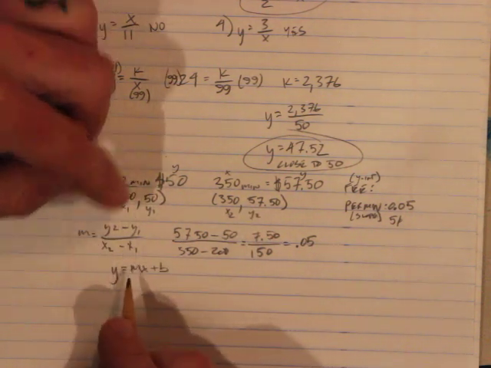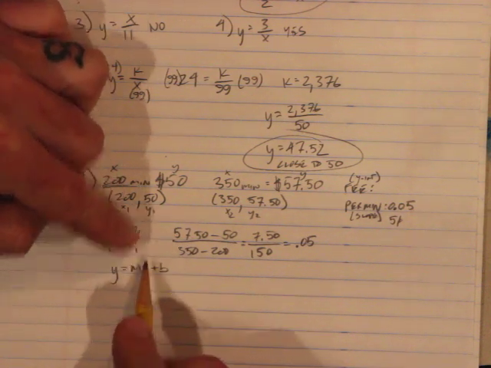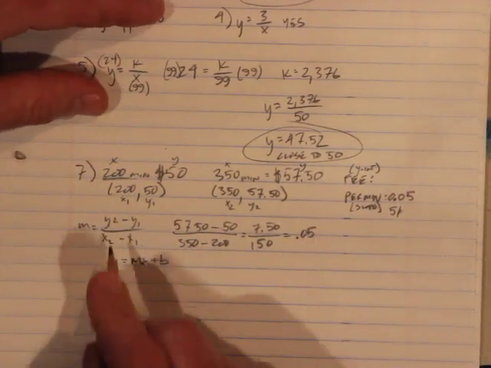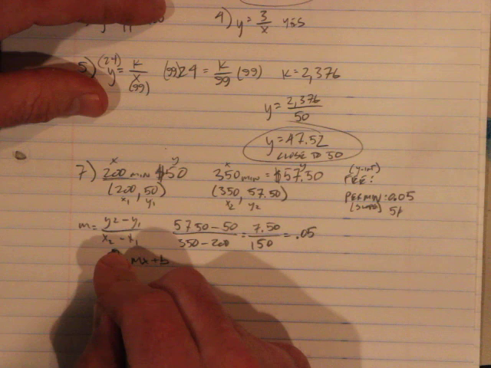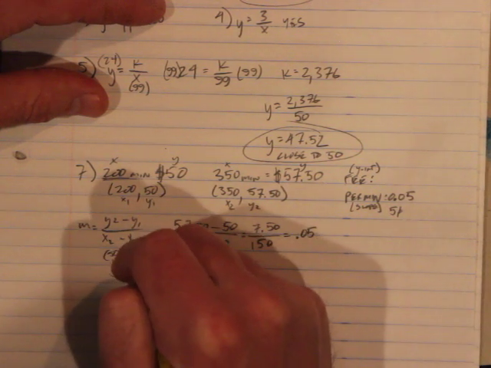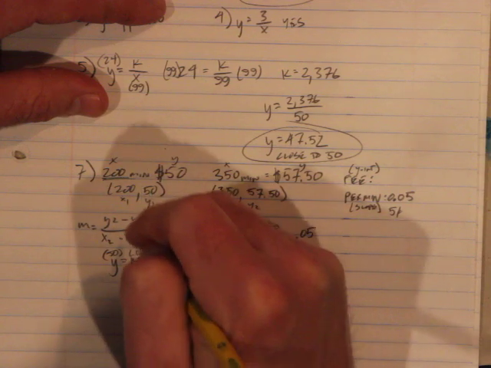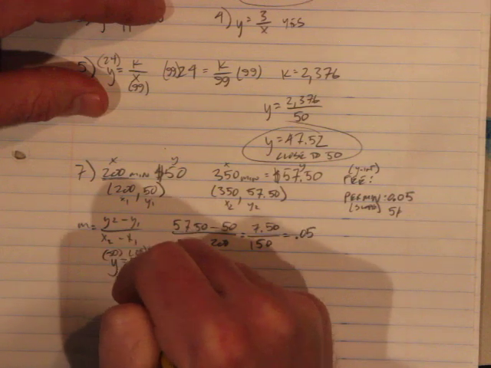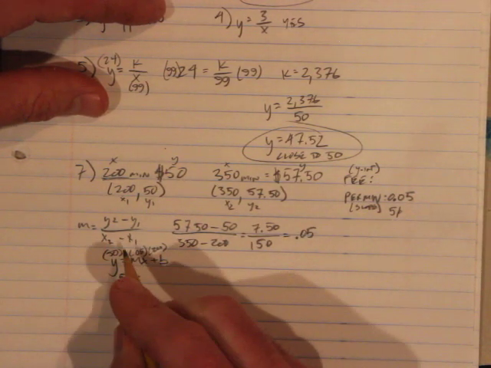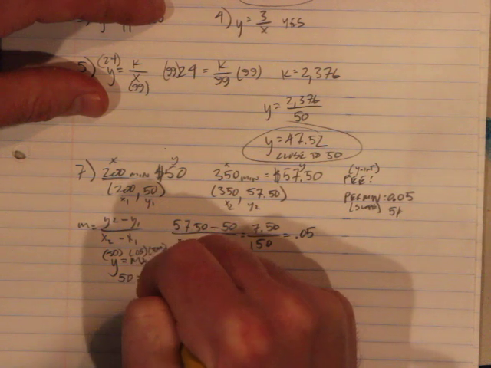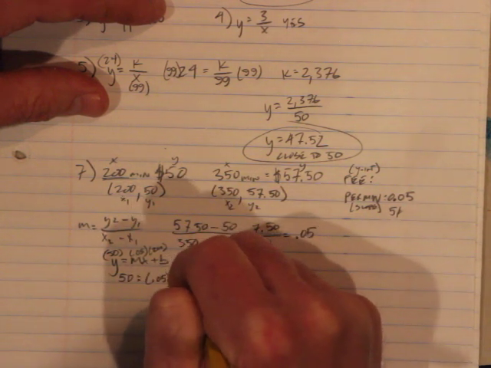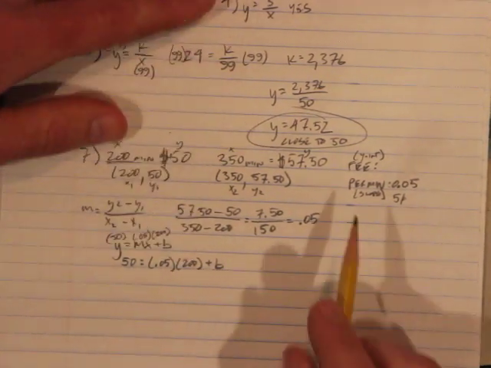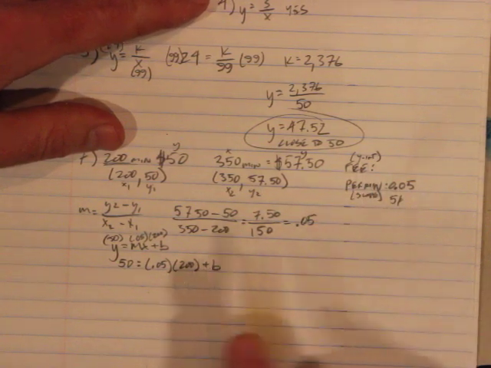So I'm just going to plug in values for y and for x, and I'm going to plug in my slope, and I'm going to solve for b. I'm going to use this point here, 50 for y, 0.05 for my slope, and my x value is 200. So that's a little bit of a mess. Let me write that out more better. 50 is my y value, 0.05 is my slope, and 200 is my x value. And when I plug all that in, I should be able to find my b value, which is my y-intercept, which is my monthly fee.